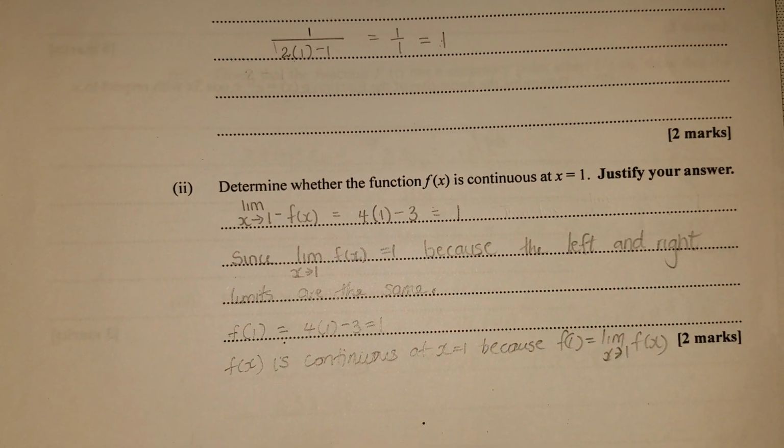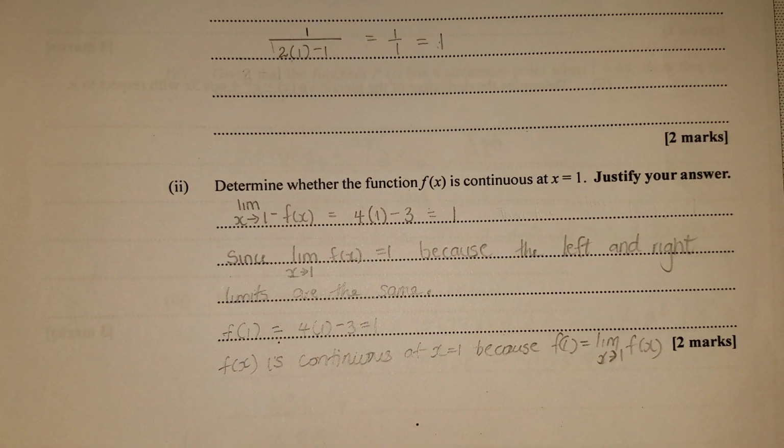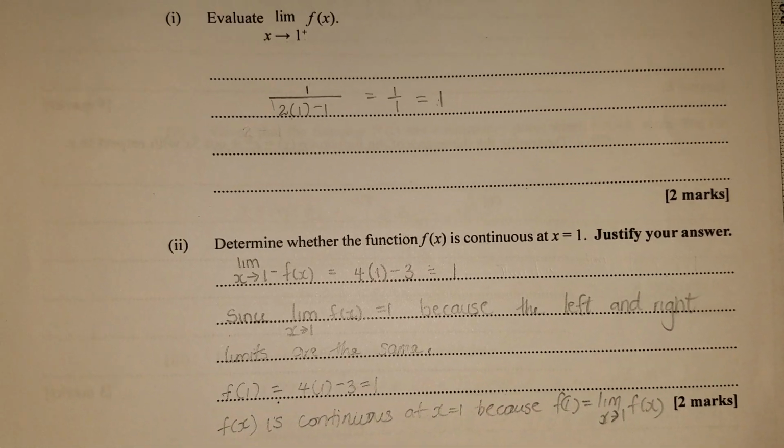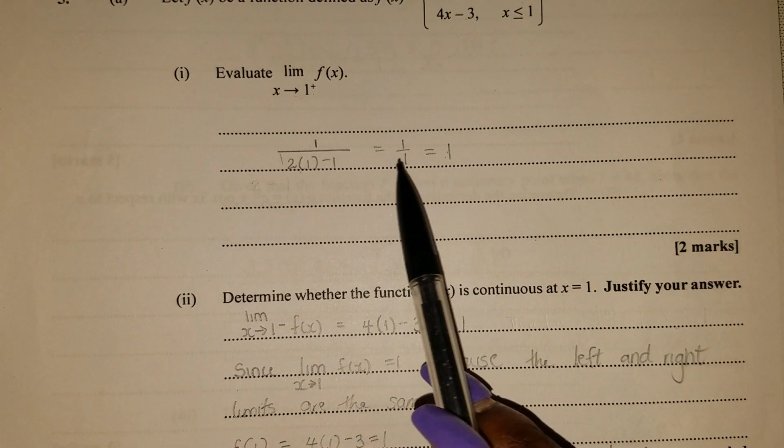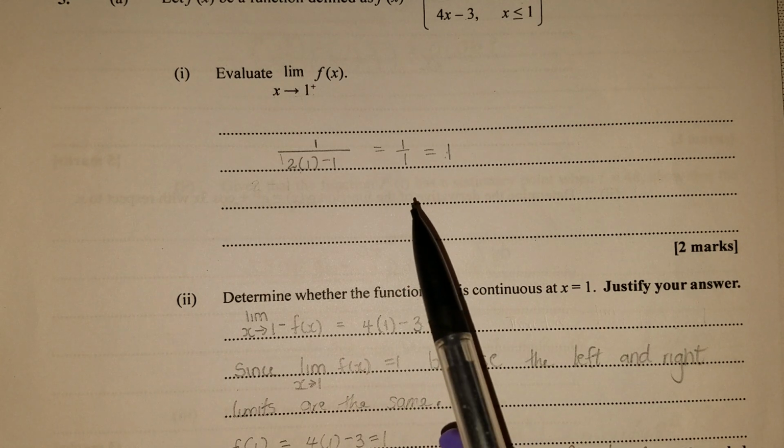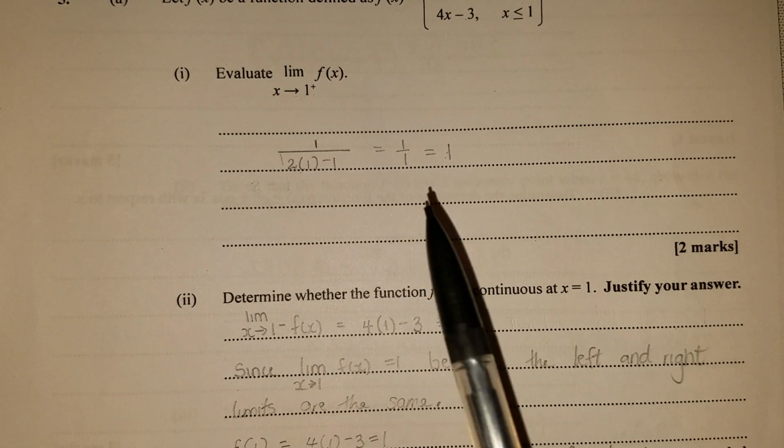Now part 2 says, determine whether the function f of x is continuous at x equal 1. Now for a function to be continuous at an input value, there are certain things that must be met. The limit must exist at that value, and the function must also be defined at that value. And the answers that you get for each of those must be the same. Now, what we've done in part 1 is found the right limit. So we now need to find the left limit and see if they are the same.